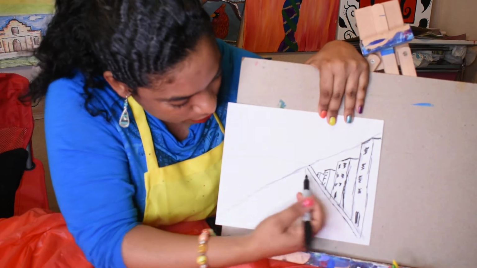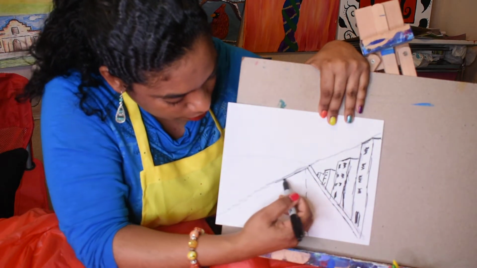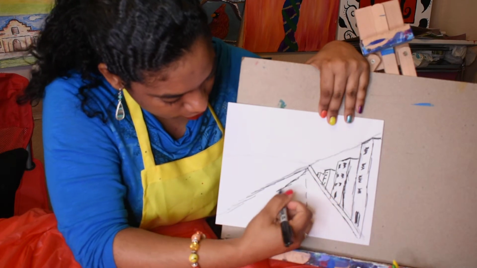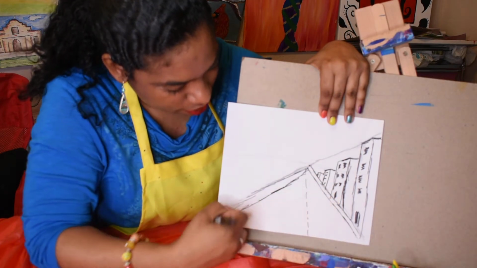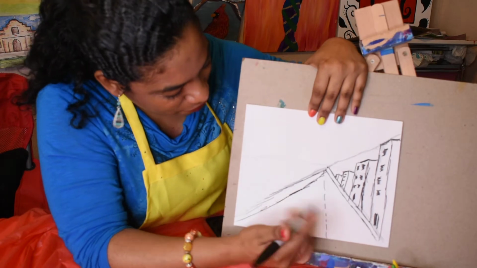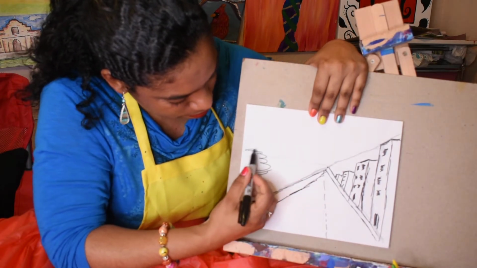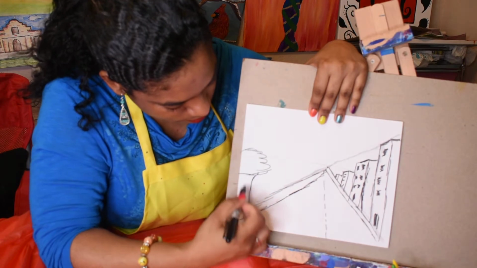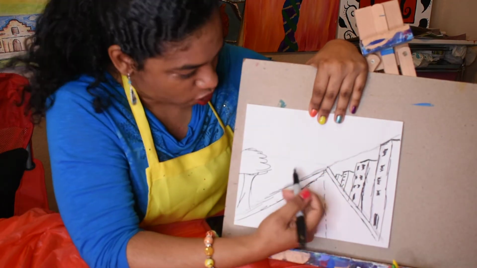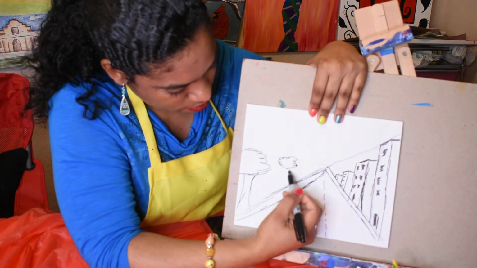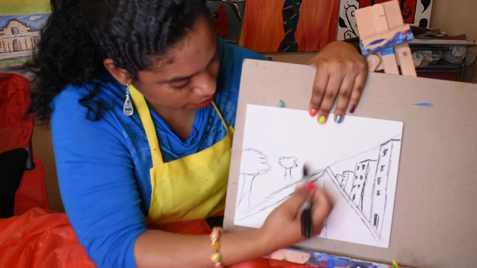Alright, now on this side of the road, let's see what we're going to put. Here's my parallel line. That's the sidewalk. Alright, now I'm going to draw a tree. Maybe it's a park across the street. A medium tree.